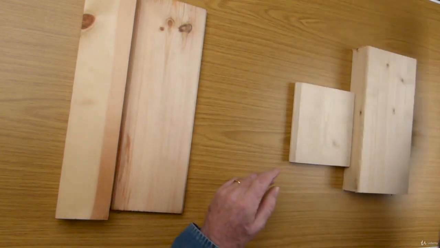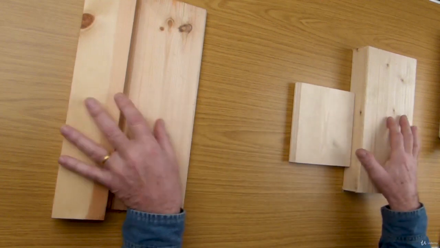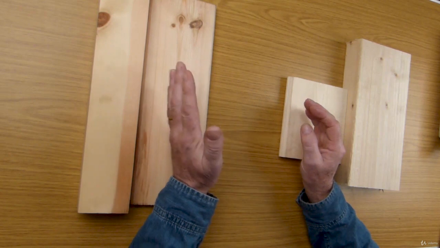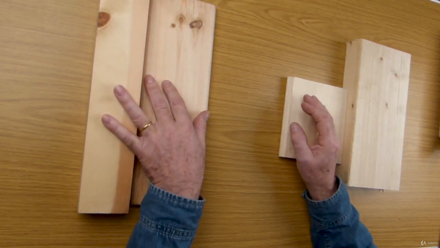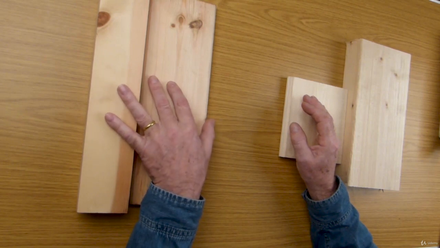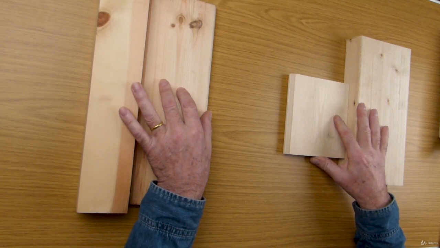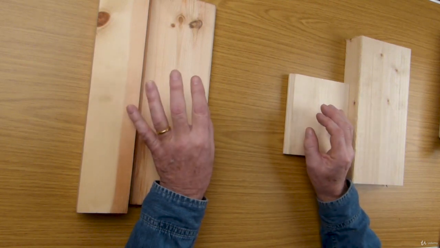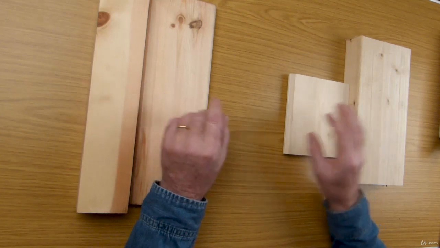So I'll put this to one side. Now onto softwoods. Softwoods again are divided into two. You've got redwoods and whitewoods. On this side I've got two examples of redwood, and on this side two examples of whitewood. We usually abbreviate the names into reds and whites.